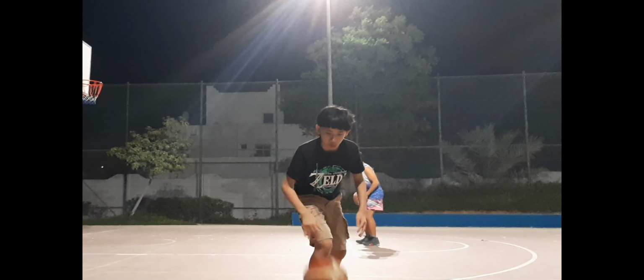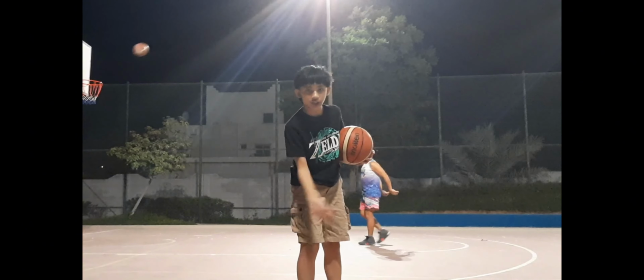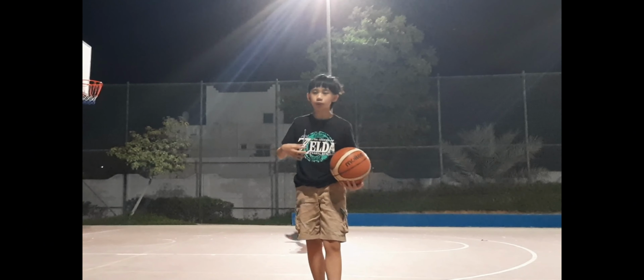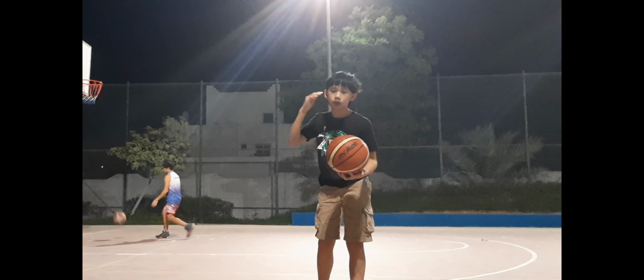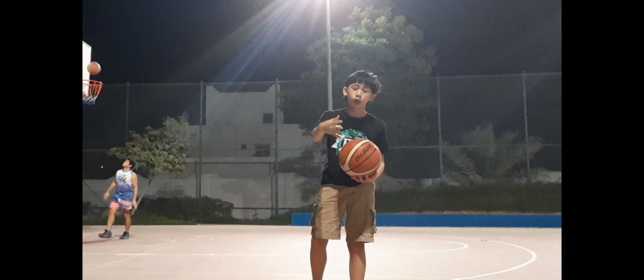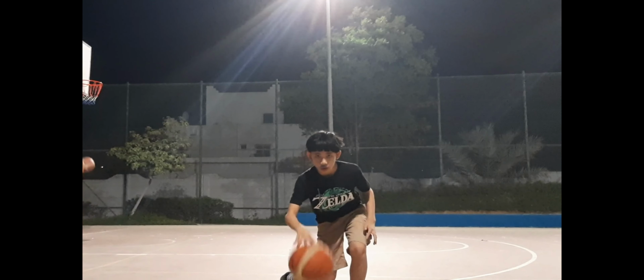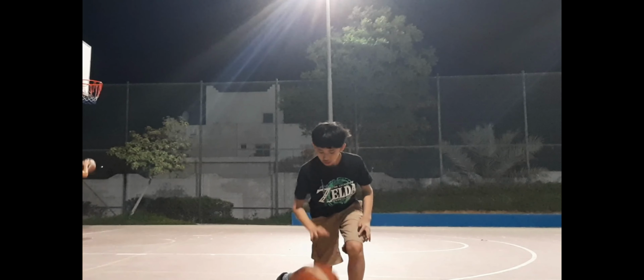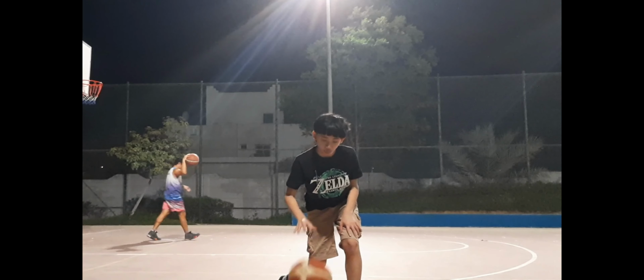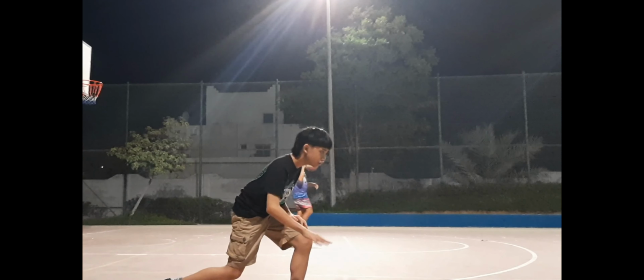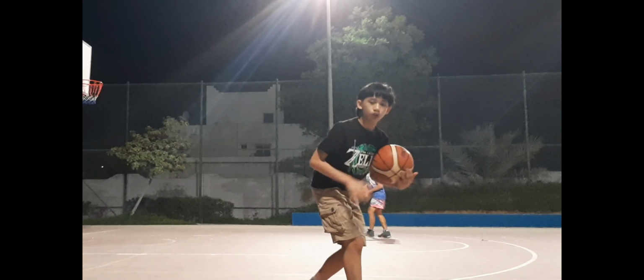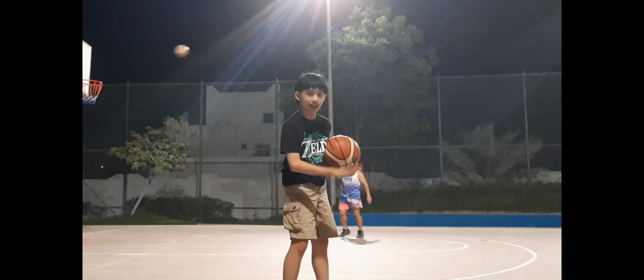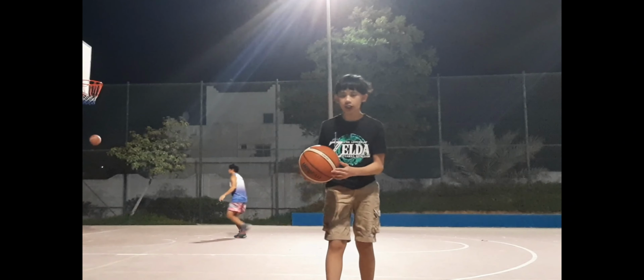Because in a real basketball match, you'll have to be running, and you shouldn't look at the ball because you're supposed to aim for the hoop to score points. So don't look at the ball while running. While in a running stance, you'll have to be controlling the ball and keeping it steady. Fully, it looks like this.